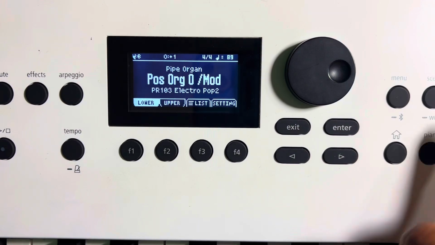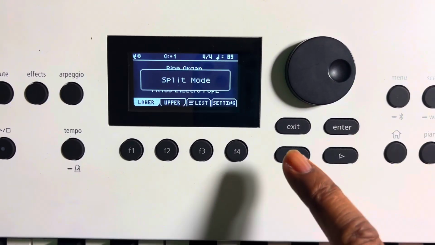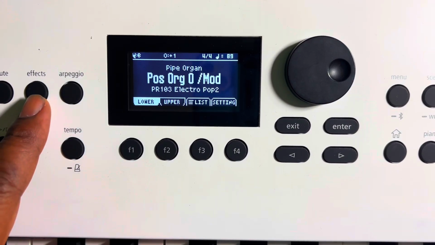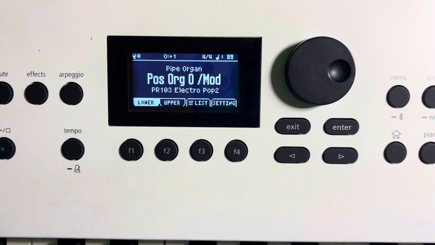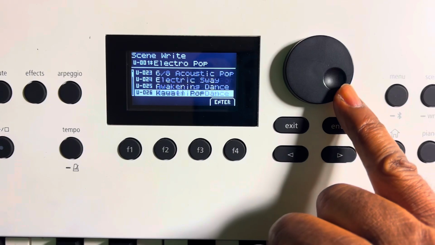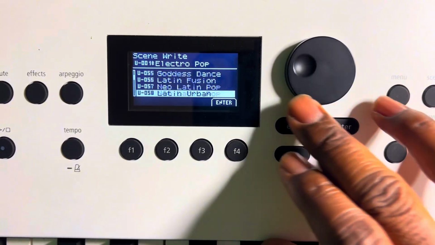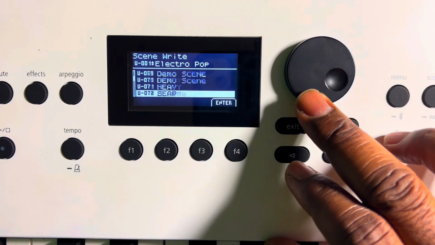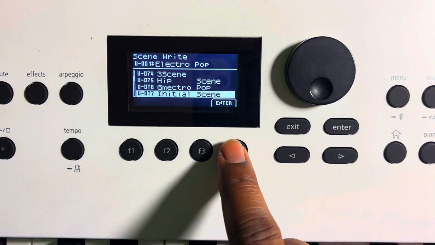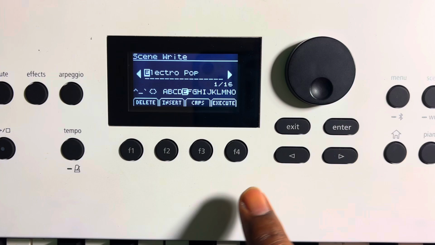So we have dual, right? We have the effect set, and now we're going to hit scene, and we're going back to that blank scene where I am going to save this. You might not want to save it on some of the stuff you've already done if you have some previously filled scenes. So my first new one is U for user 077. I am going to hit enter, and then I'm going to rename this.